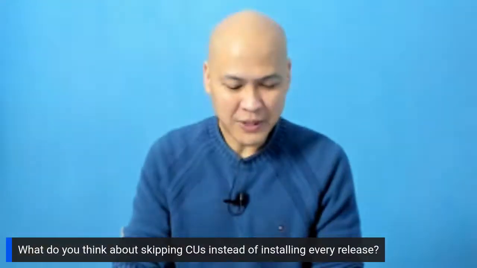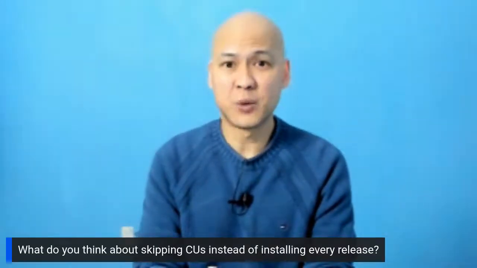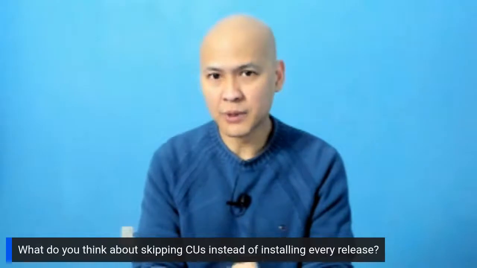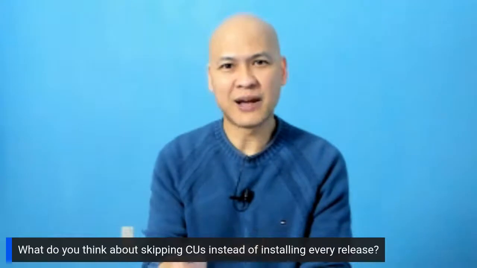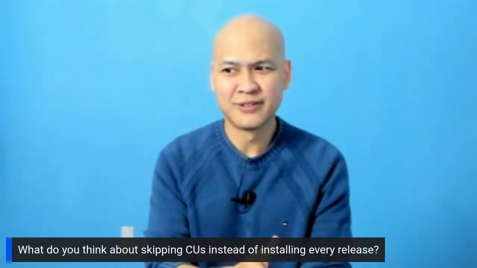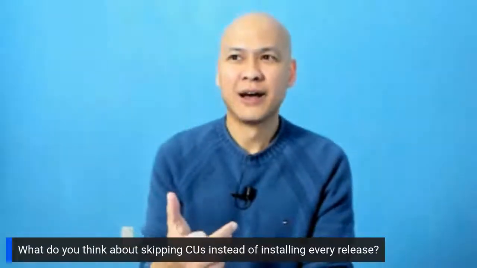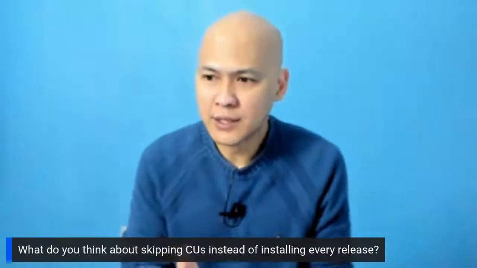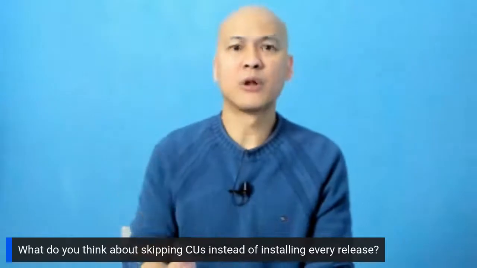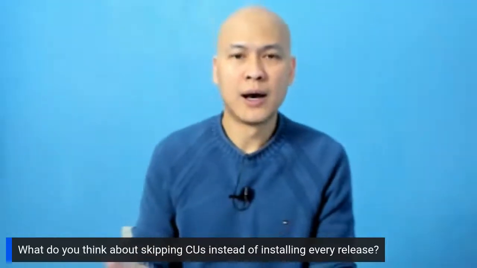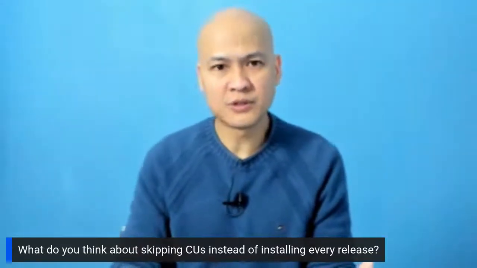So what do you think about skipping CUs instead of installing every release? This is a really interesting question, especially when Microsoft started releasing cumulative updates rather than service packs. Back in previous versions, service packs were released not as frequently as cumulative updates. And so people would install service packs. They had more time to test it, and more time to check for consistencies with applications.